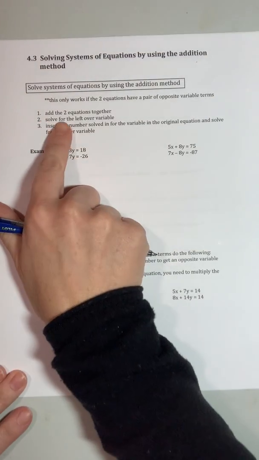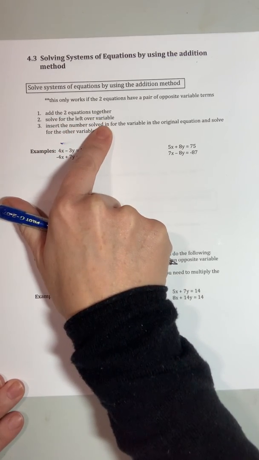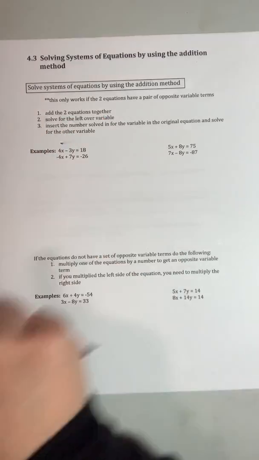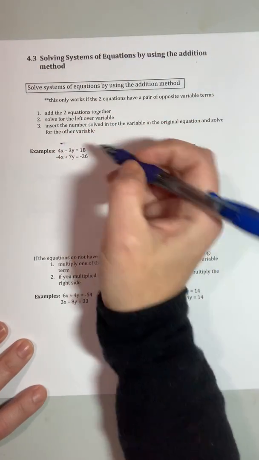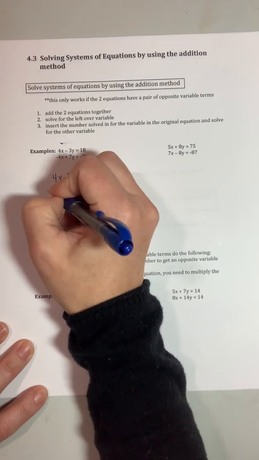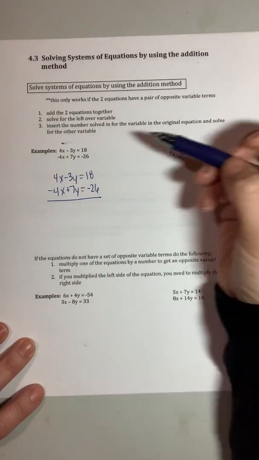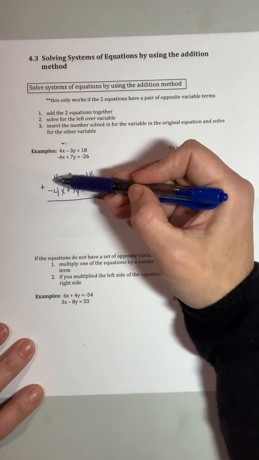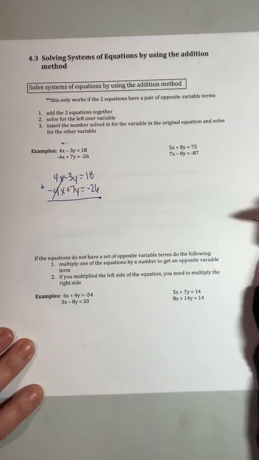So how do we do this? We add the two equations together, solve for the leftover variable, and then once you get that answer, you insert it into one of the equations to solve for the other variable. Okay, so let's try. I'm just going to rewrite the problem so I can leave the original alone. Again, this only works if you have opposites, because if we are adding these and we have 4 and -4, which is one of each, technically you subtract, cancels those out. Those are gone.